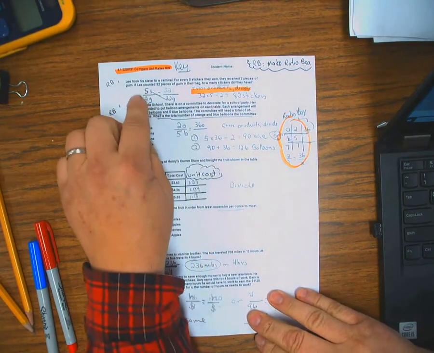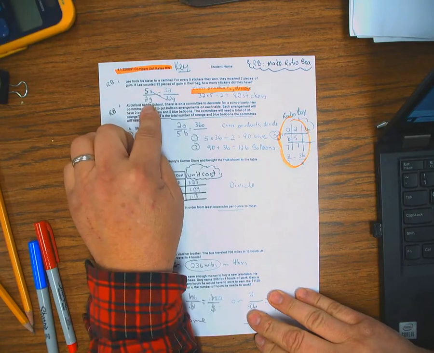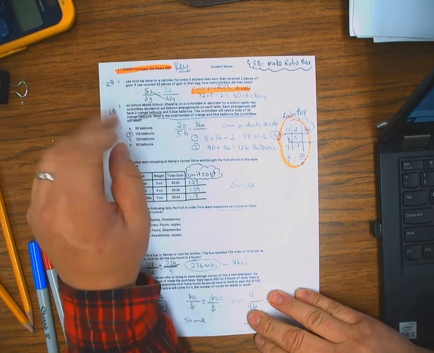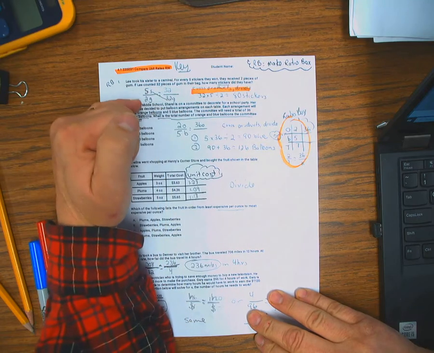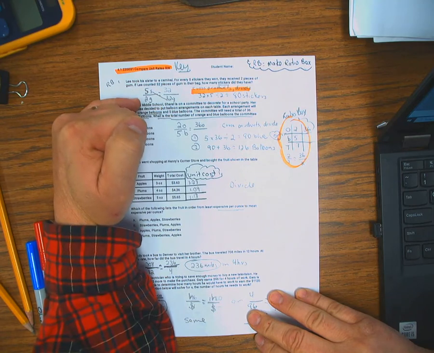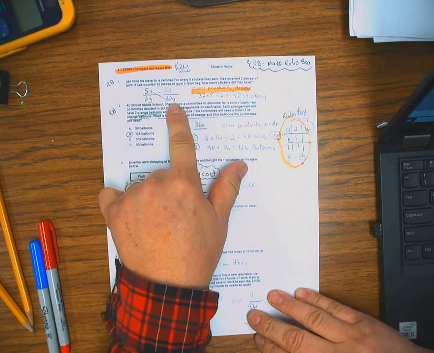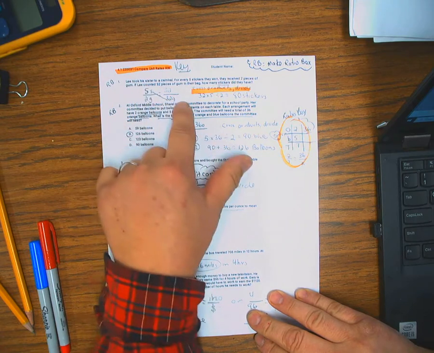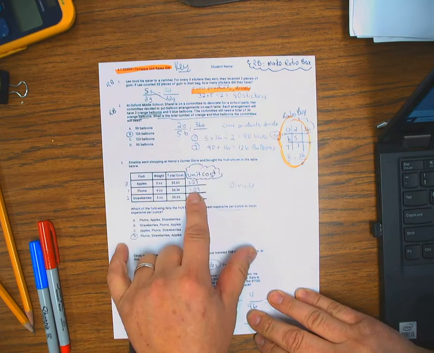So the first one, you're going to set up a proportion. Making sure whenever you set up a proportion, you have like items to like items. So this is stickers to gum. And then on the other side, your ratio, you make sure you put the same item in the same location. And then you use your cross products and divide.